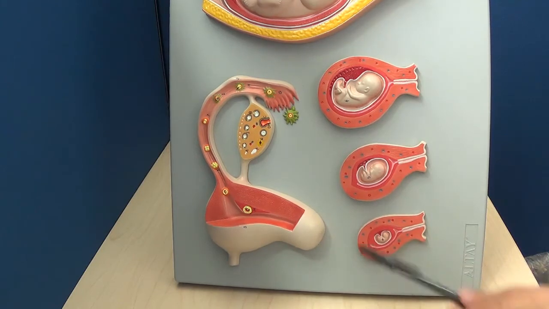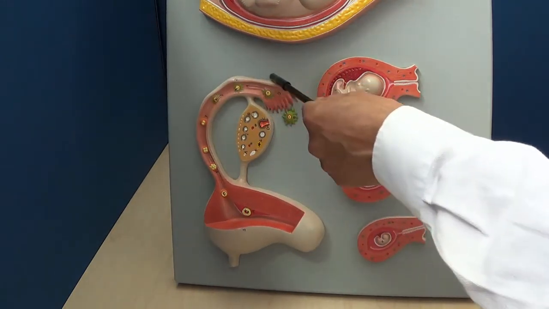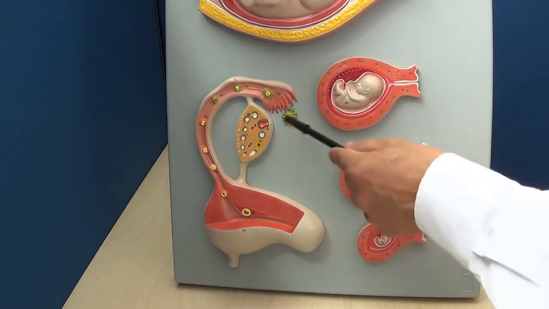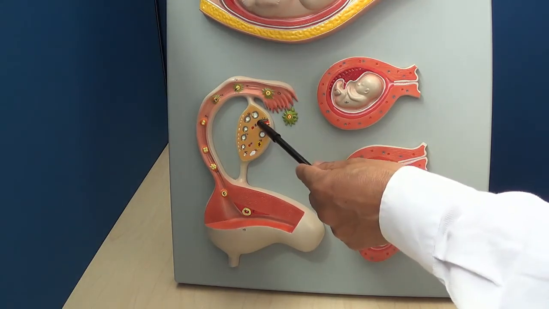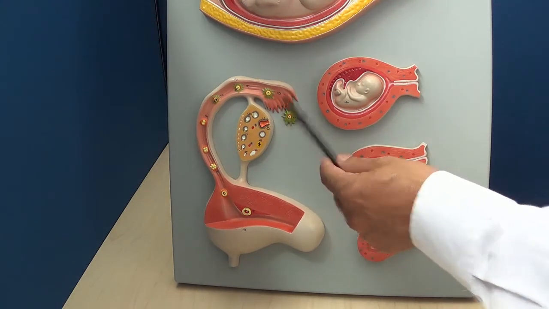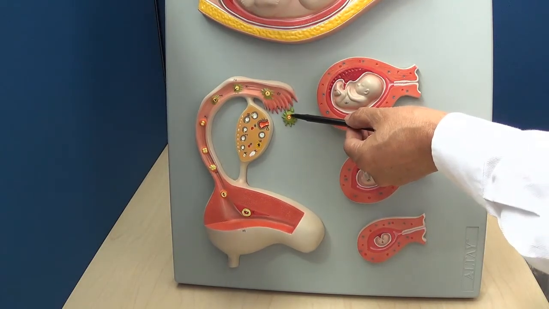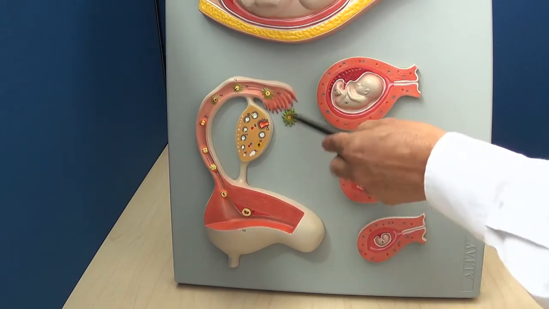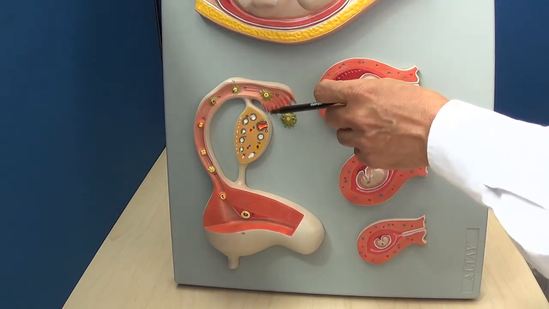And here is the uterine tube or fallopian tube, with the fimbriae. This is the released egg from the ovary. The egg has been released, so you can see the egg or ovum inside, with the corona radiata around it. And the fimbriae are these finger-like structures.